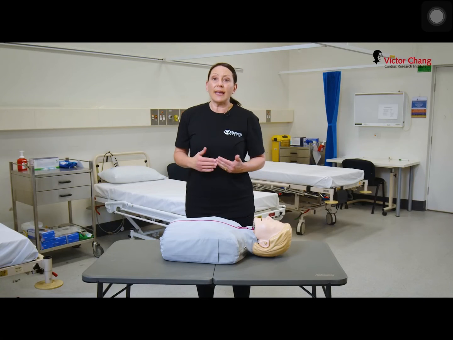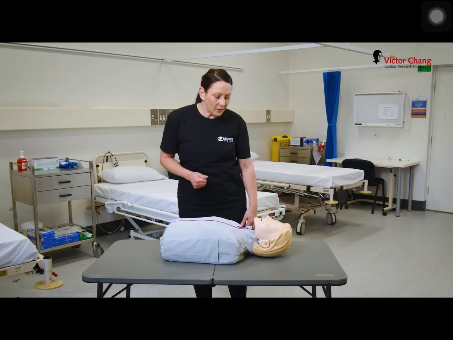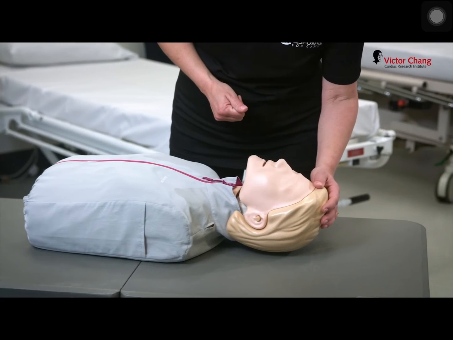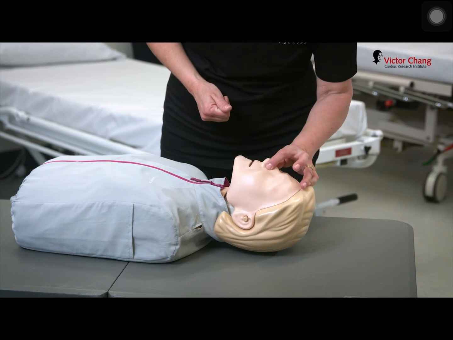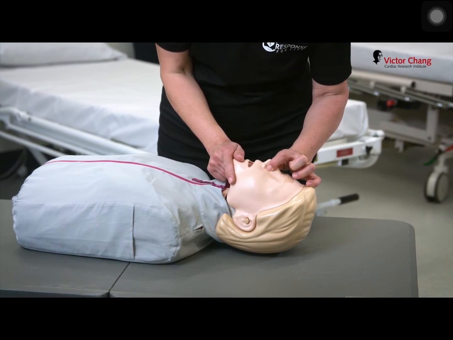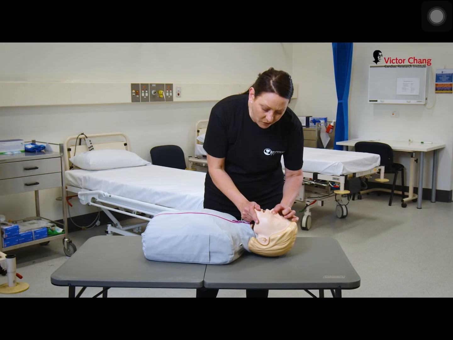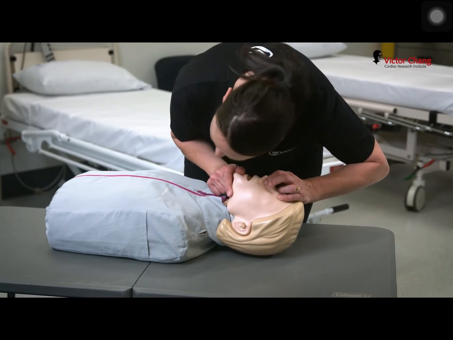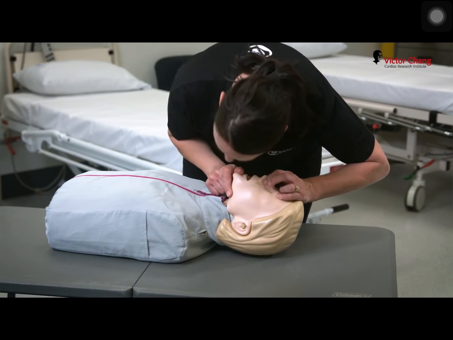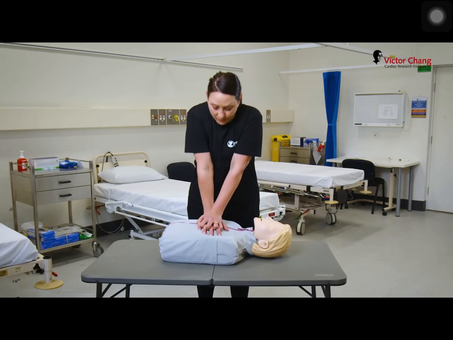If we're willing and able, we can do rescue breaths. So to do a rescue breath, we're actually going to tilt the person's head back, pinch their nose, open up the airway, and I would put my mouth over the person's mouth, forming a seal, and I would offer 1 breath, 2 breaths, and then I would come back to my chest compressions.